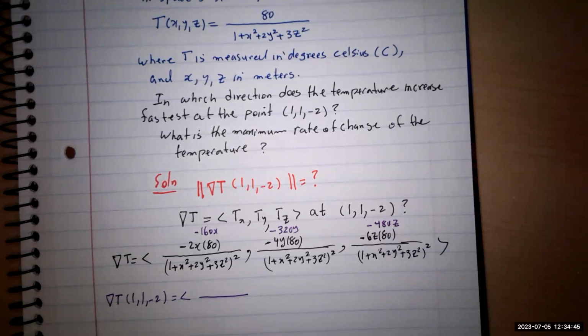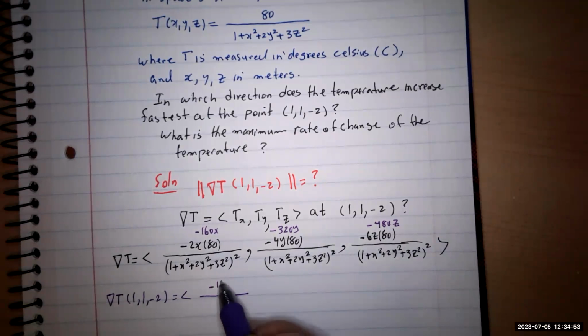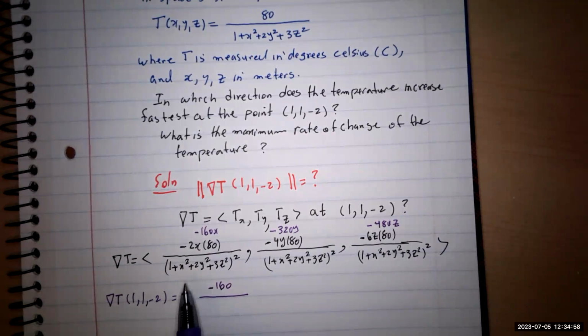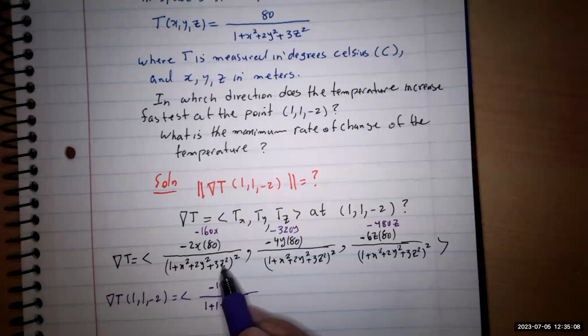Just substitute the numbers and get it here. -160x, x is equal to 1, so that gives you -160 on the top. Down the bottom, we substitute: it's going to be 1, x squared would be 1, y is 1 so that gives you 2, z is 2, 2 squared is 4, 4 times 3 is 12.